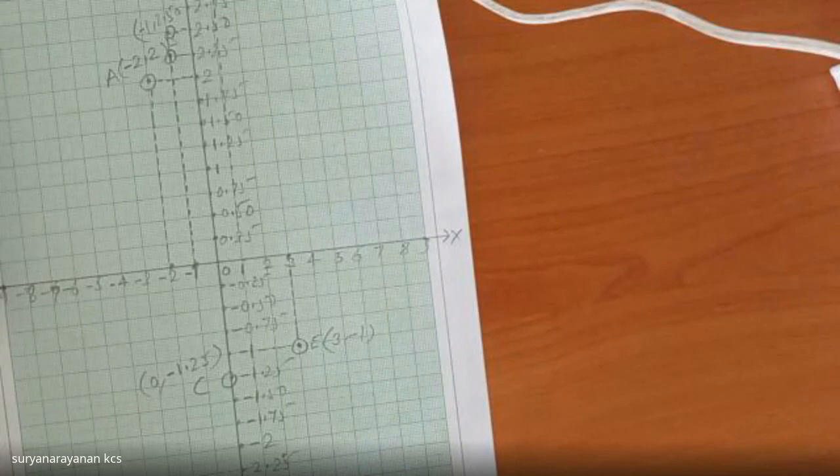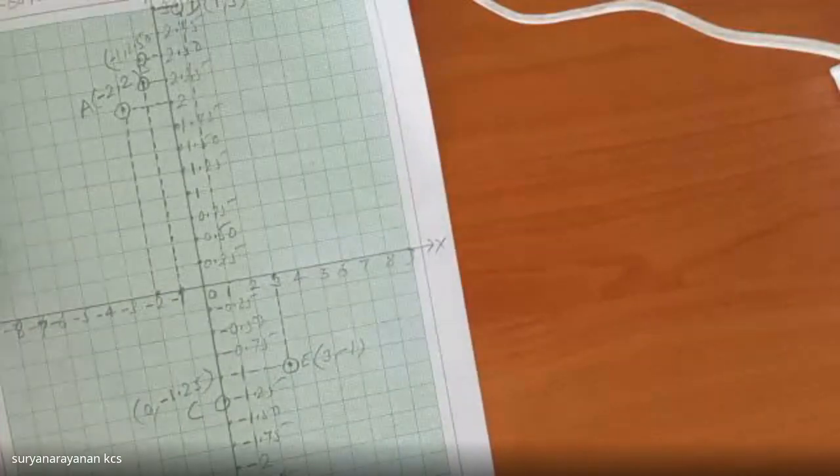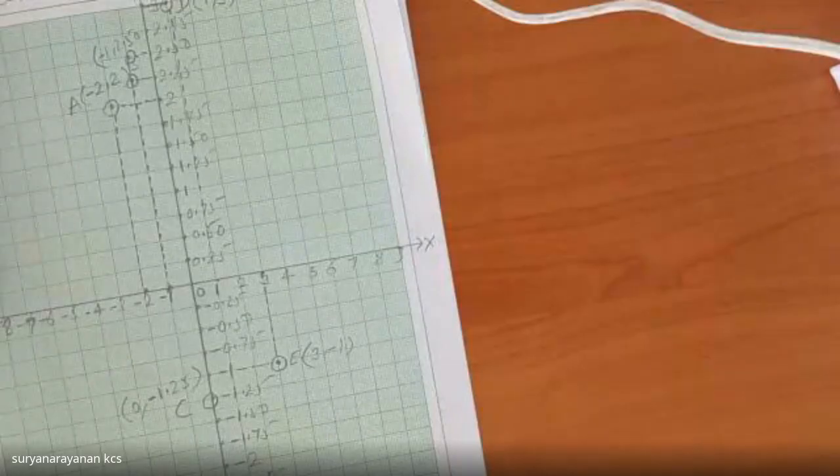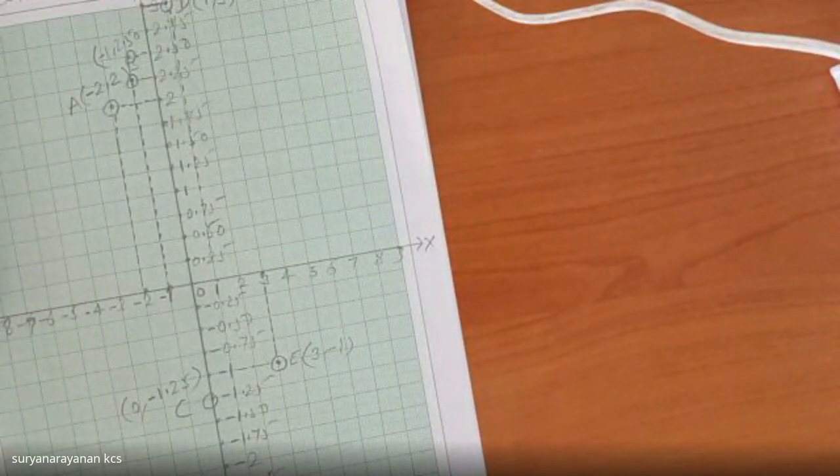How to locate points, how to plot points on a graph sheet. Now you can leave the meeting, my children. Take rest. Thank you, sir. Take care of your health, my children. Stay home, stay safe, and be ready with graph book, scale, eraser, pencil for the next class. Yes, I will post the algorithm in the classroom.